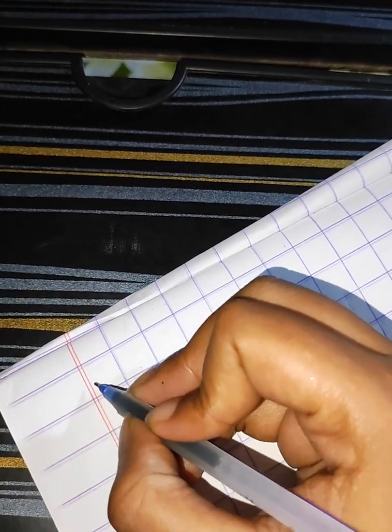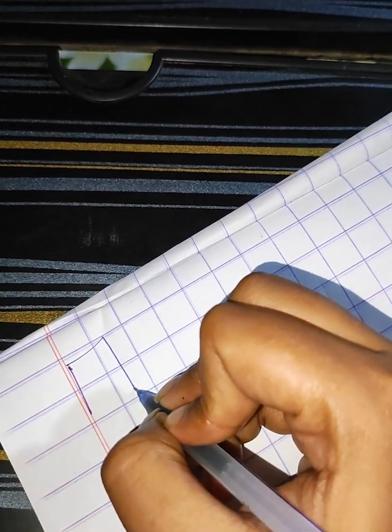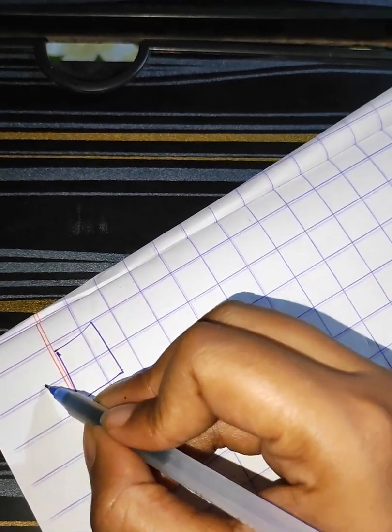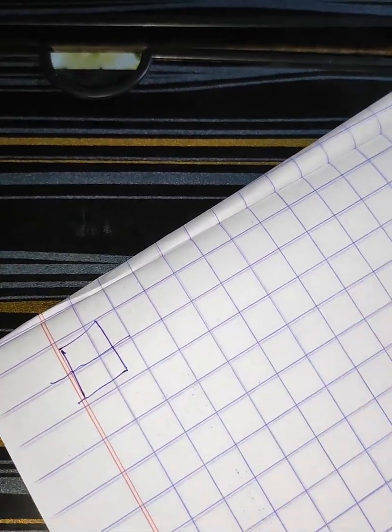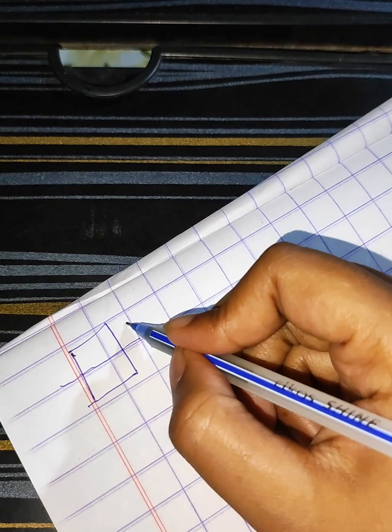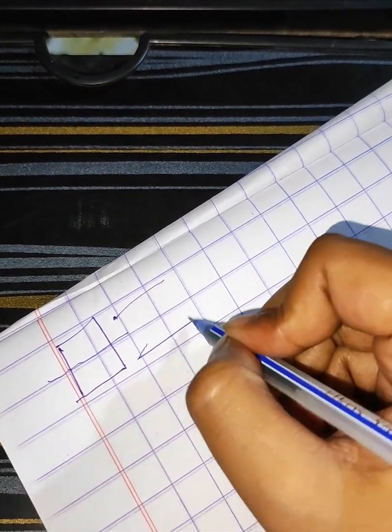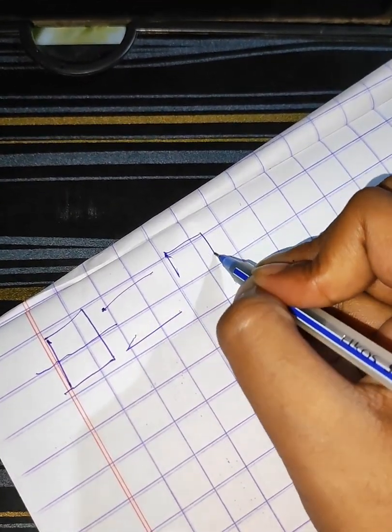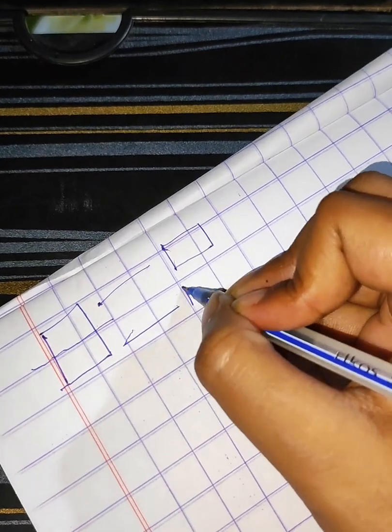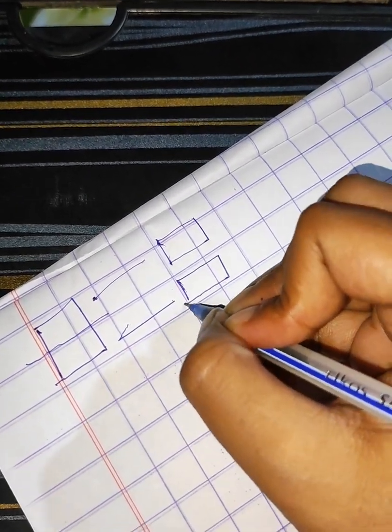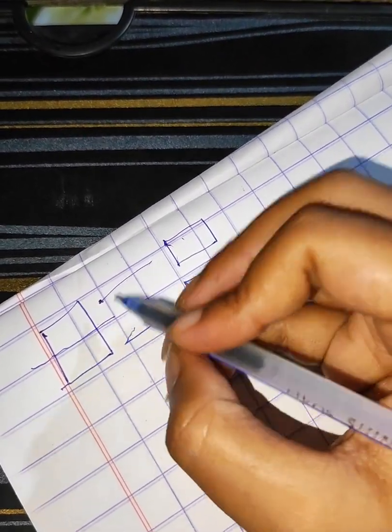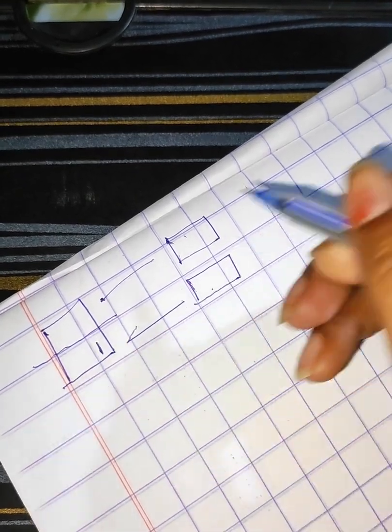So what we have learned, that we have one sheet of paper that we cut into 2 parts. This is the one part and this is the second part, and these are 2 equal parts of this one sheet of paper.